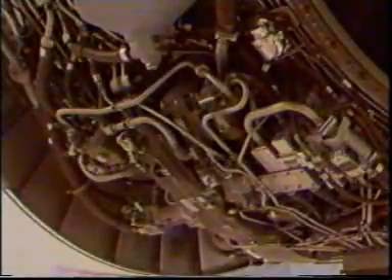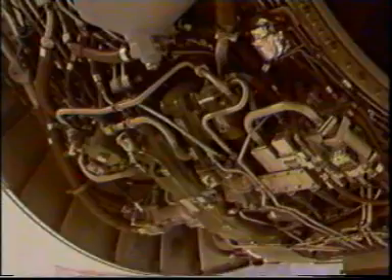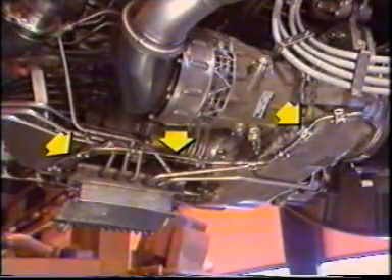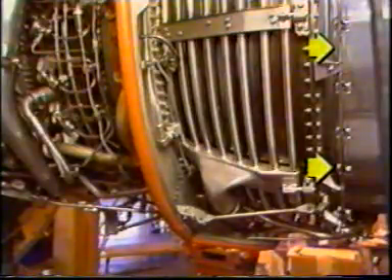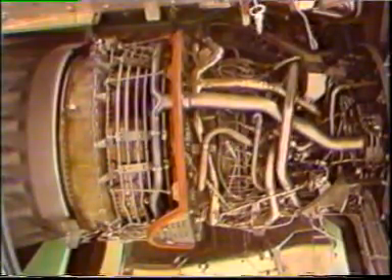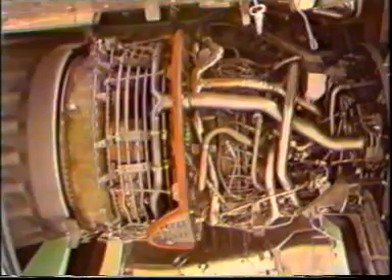The engine is equipped with fire detector assemblies for the fan compartment, the core compartment, and the LPT compartment. Borescope inspection ports are available all along the engine.